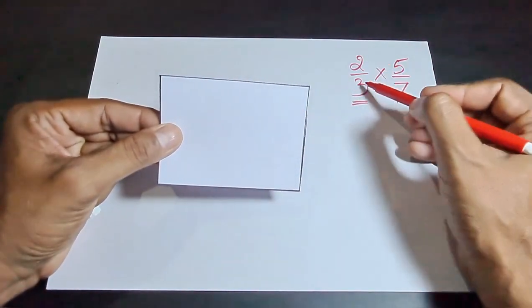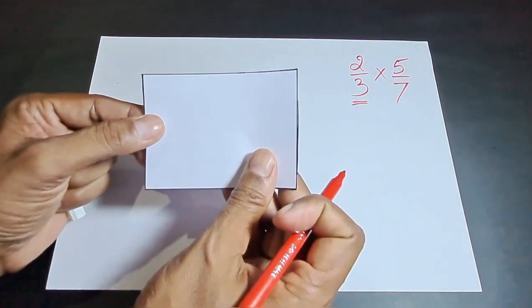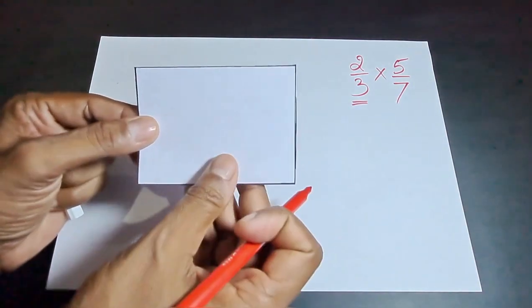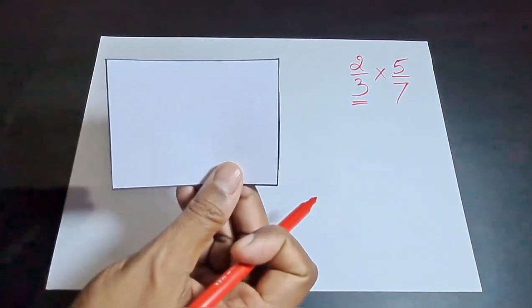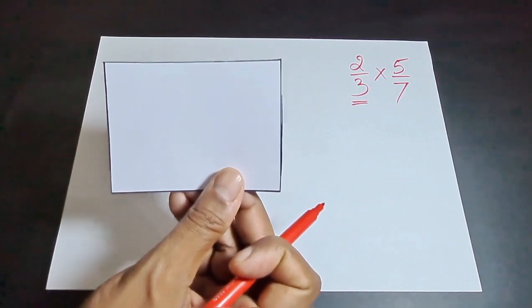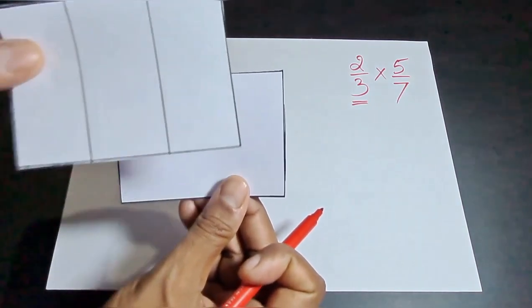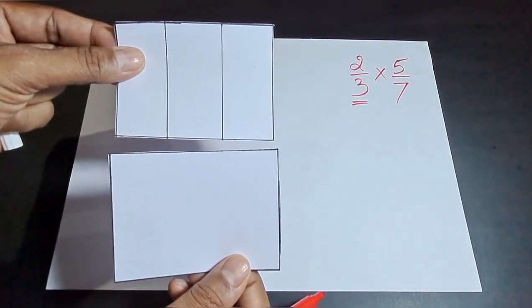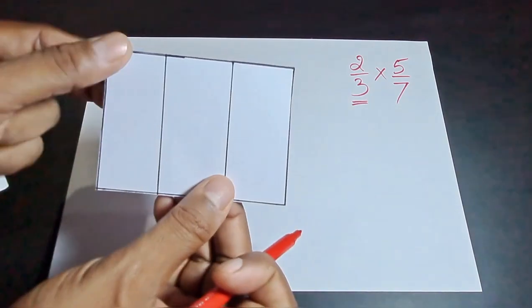The denominator of this fraction is 3 and therefore I need to divide it into 3 parts along the length. So like this, I'll have to mark 2 lines so that this rectangle gets divided into 3 equal parts. For simplicity's sake and for saving time, I have already divided it here like this. You can see the sheet which was 6 units by 3 units has been divided into 3 equal parts.